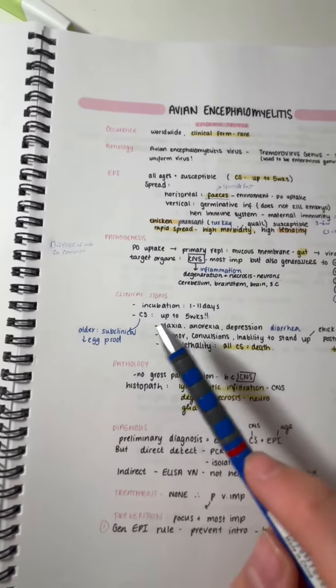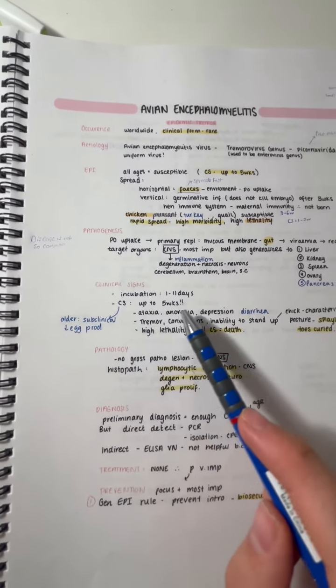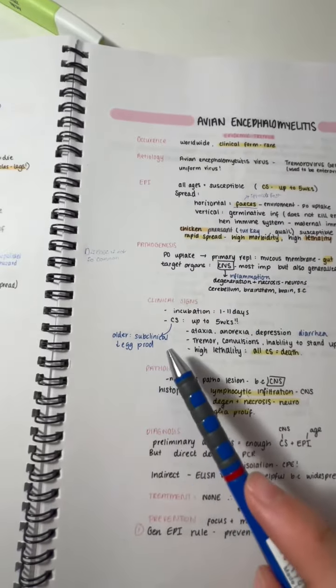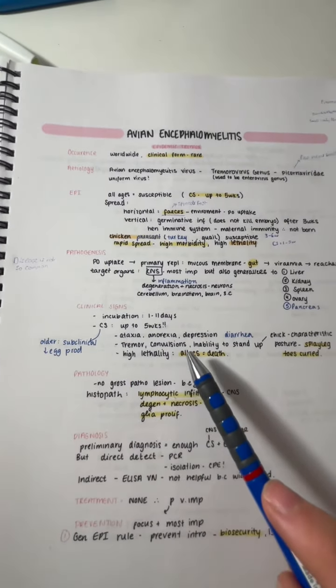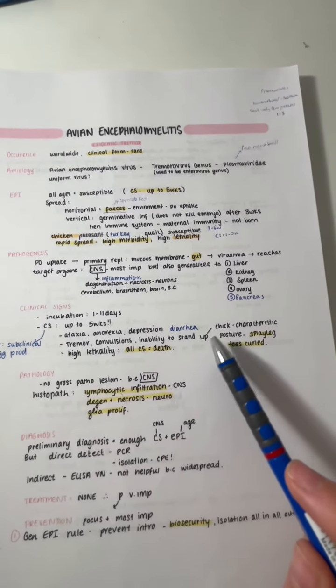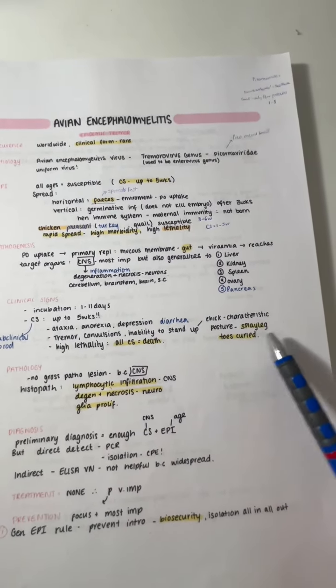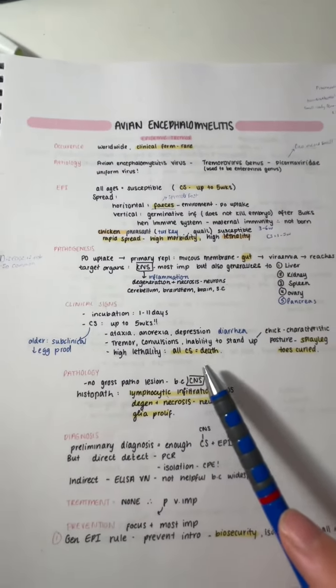For the clinical signs, the incubation period is 1 to 11 days. The clinical signs are seen up to 5 weeks old. Older animals, it's subclinical, but we see decreased egg production. Chicks, we can see ataxia, anorexia, depression, diarrhea, tremors, convulsions, and an inability to stand up. The chicks have a characteristic posture. They have splayed legs and their toes are curled. There's a high lethality. All the clinical signs are followed by death.